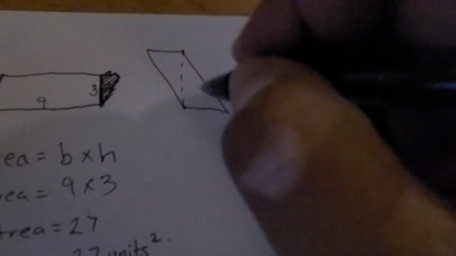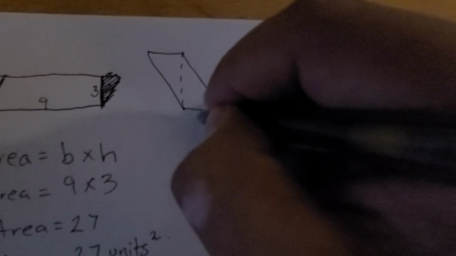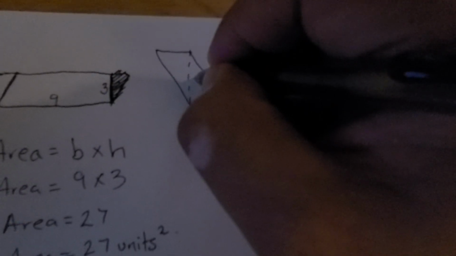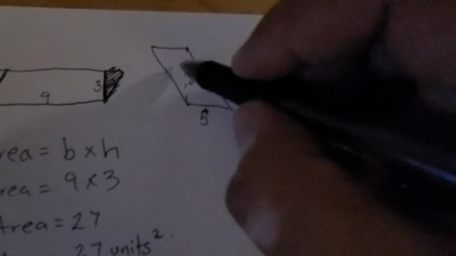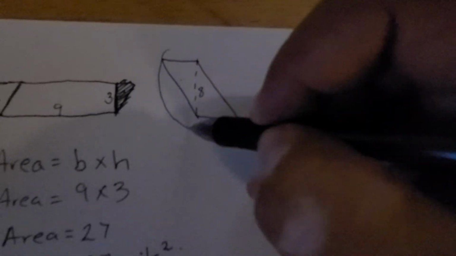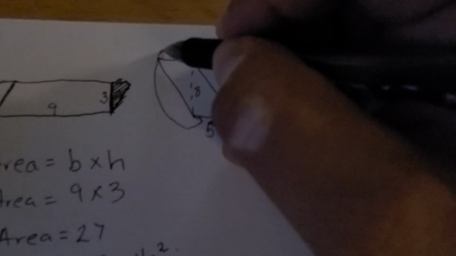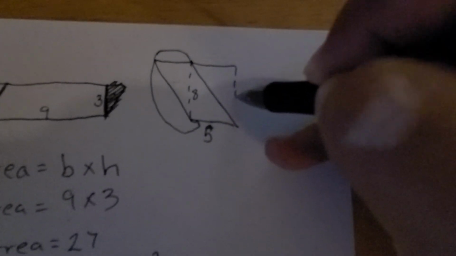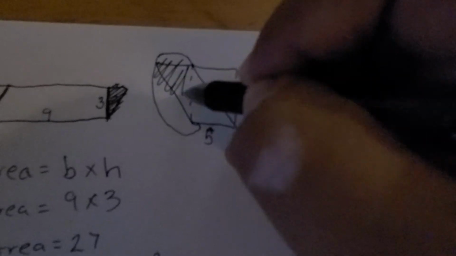Now, let's go back to the other parallelogram. This one, look at the height. It goes right down the middle. Let's say our base was, we'll do 5, just because I like the number 5. And our height is 8. Again, if we move this piece of the parallelogram to this side, that means we don't have it here anymore.